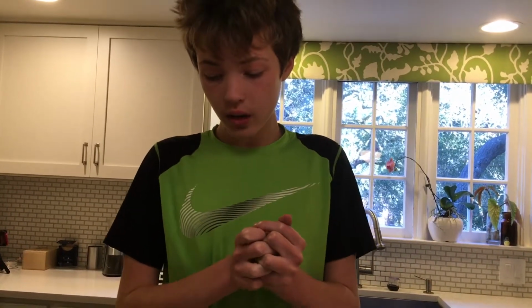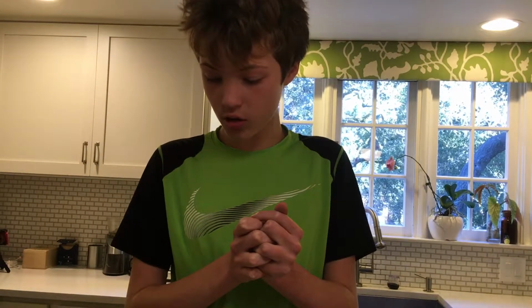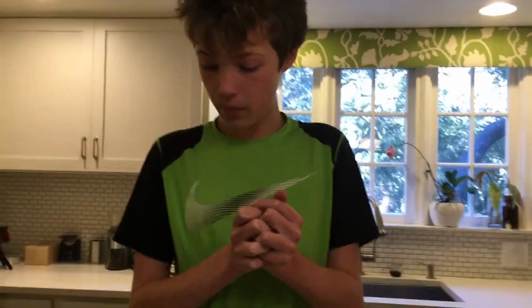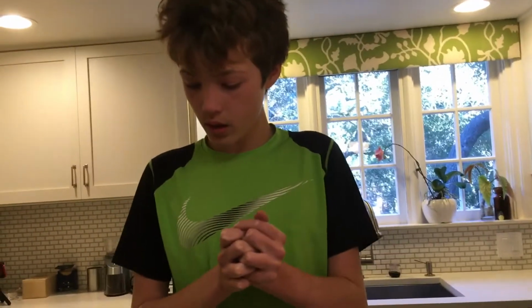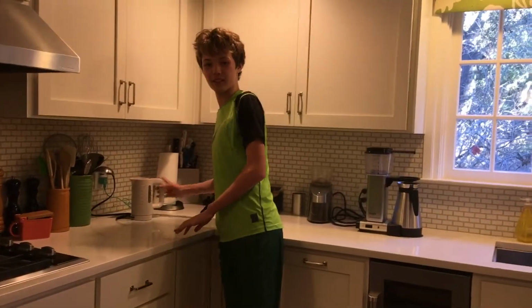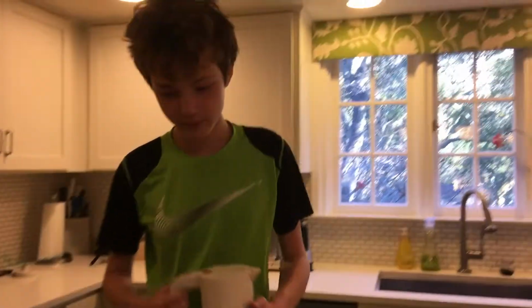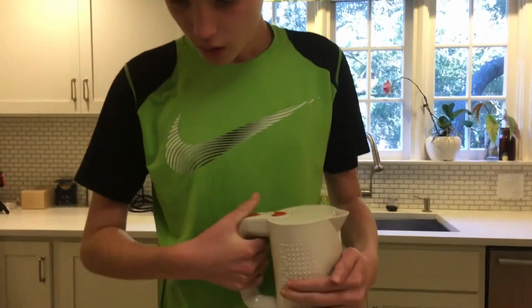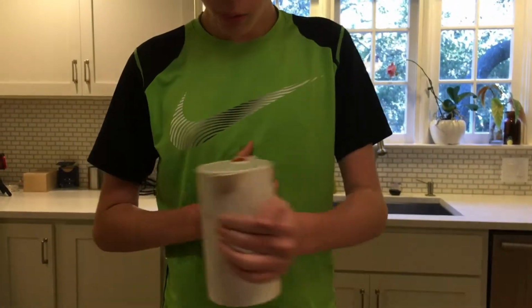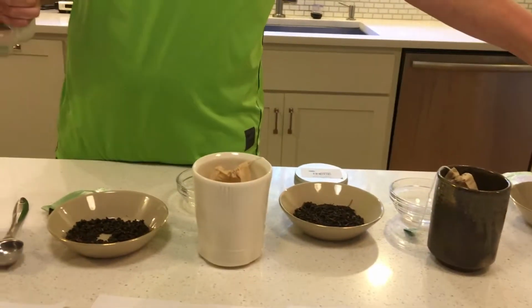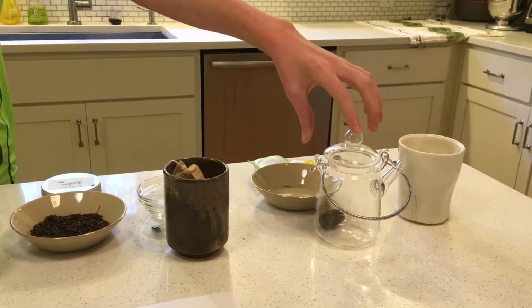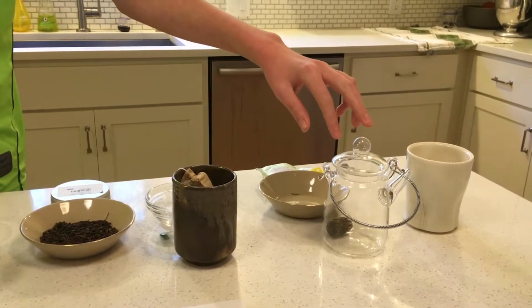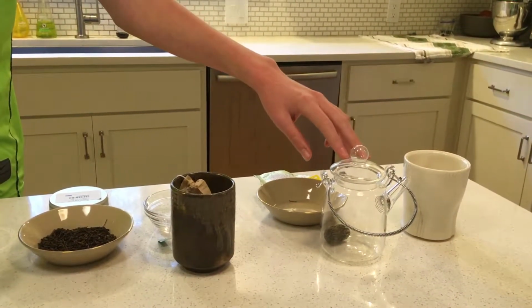Then you add the hot water to your cup or teapot to steep your tea. I would say heat the water to boiling point unless instructed otherwise. For example, the blossom tea, which my instructions say to use water near boiling point.